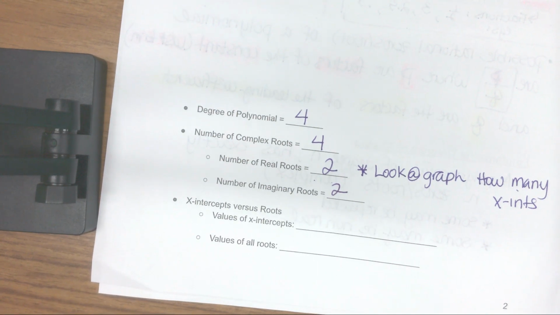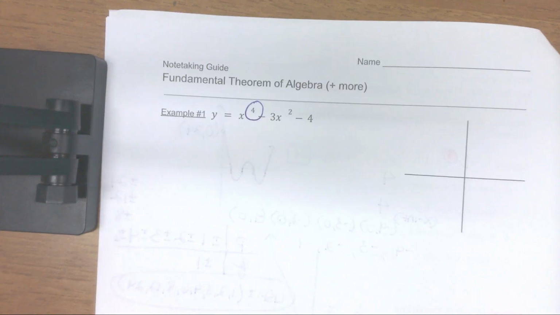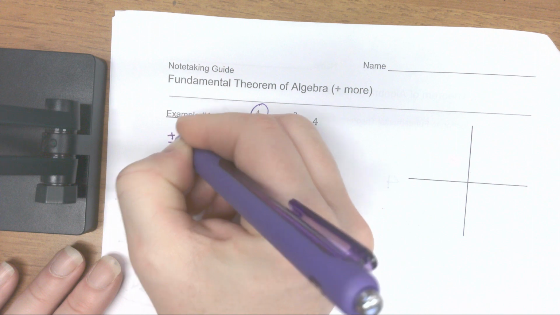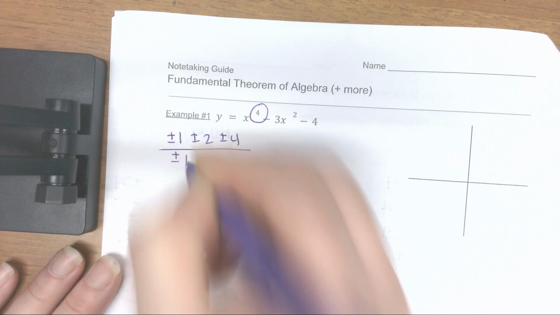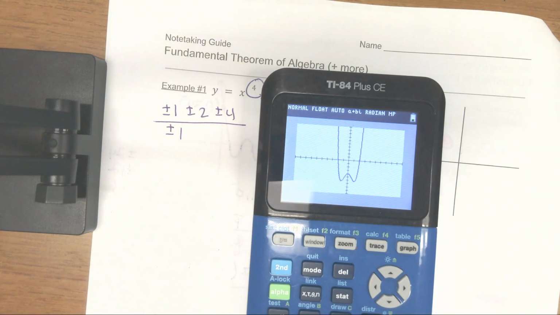All right, now, depending on what I ask you to do here, I think we all could generate a list of potential zeros, right? All right, so on our list would be plus or minus 1 and plus or minus 2 and plus or minus 4 all over 1. Agreed? Okay. Looking at my graph, which ones are actually the zeros on the graph? Can you see that? 2 and negative 2.